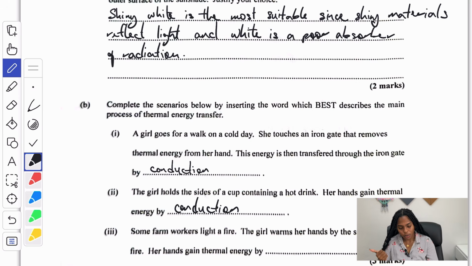Now, some farm workers light a fire. Once we see fire, radiation, heat. The girl warms her hands by the side of the fire. Her hands gain thermal energy by radiation.